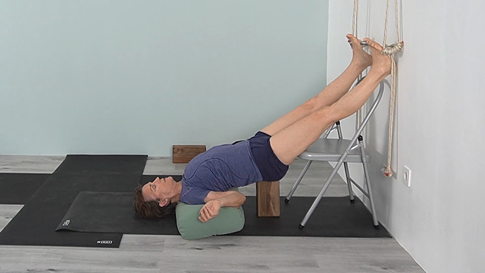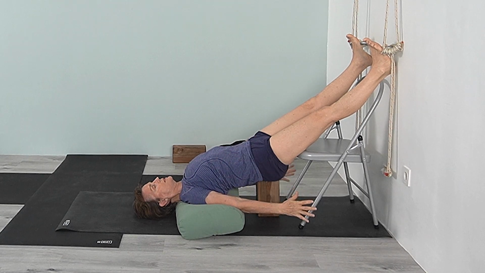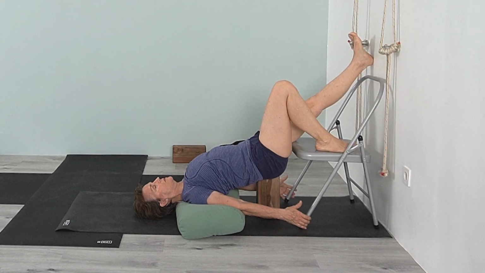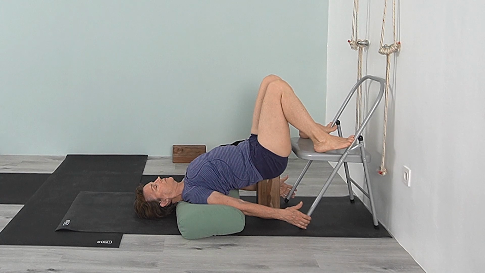Just relax your hands, relax your fingers, relax your breath. And then bring your hands onto your abdomen. Again, bring the hands down to that chair leg. And then take the feet onto the chair. And one more time, lift up.